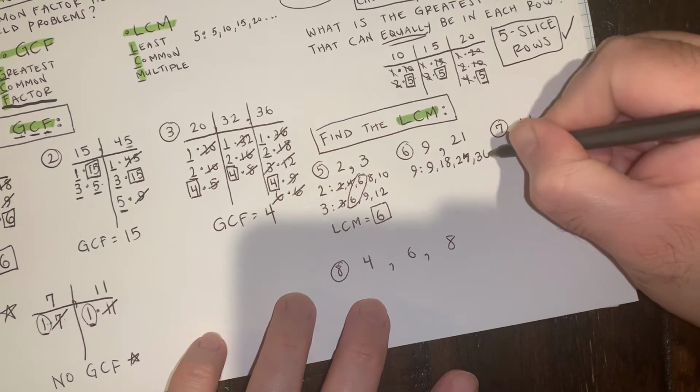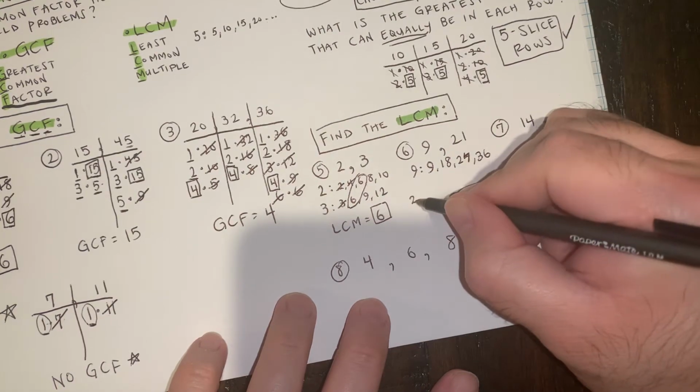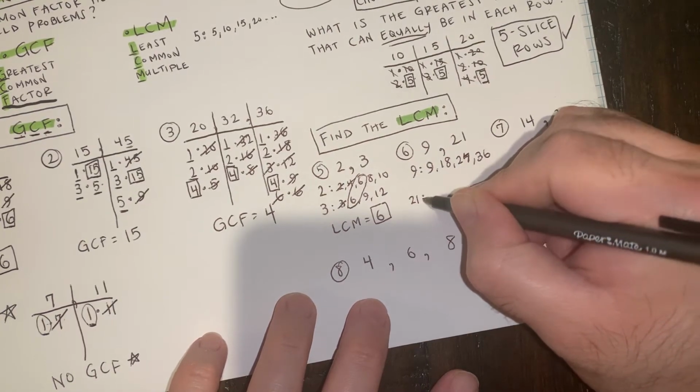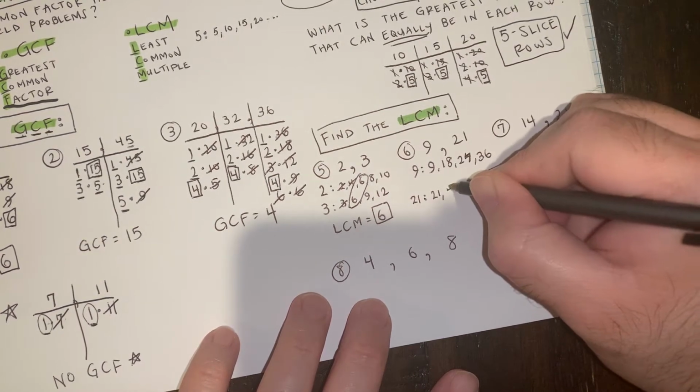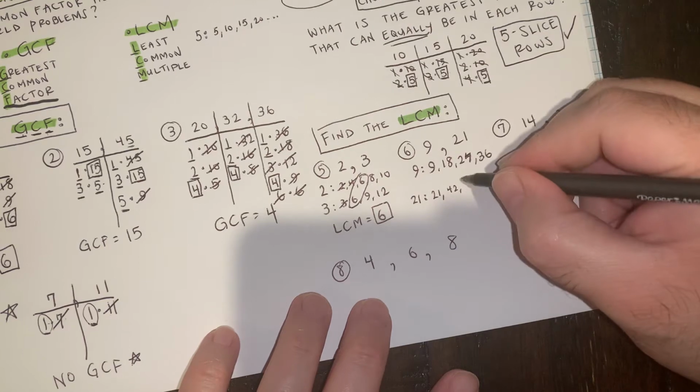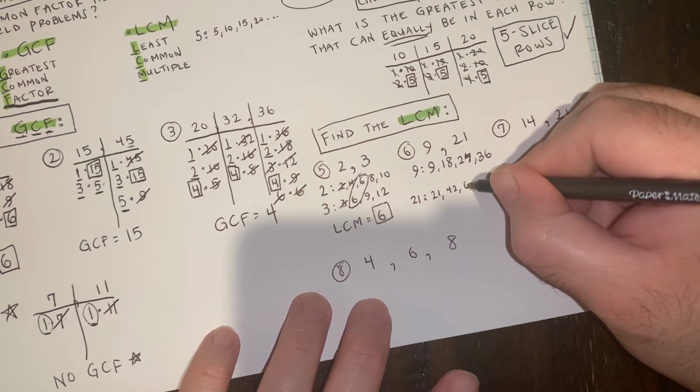Well, I had a little brain fart. Let's count by 21s. So we have 21, 42, 63.